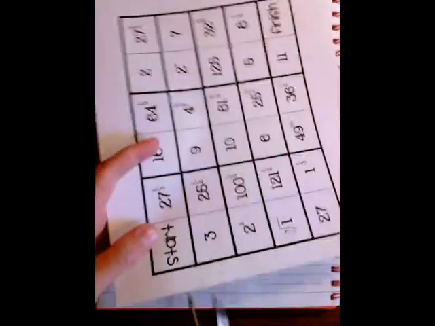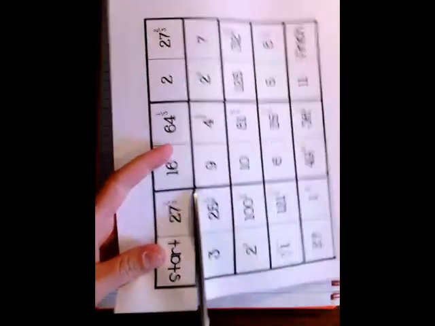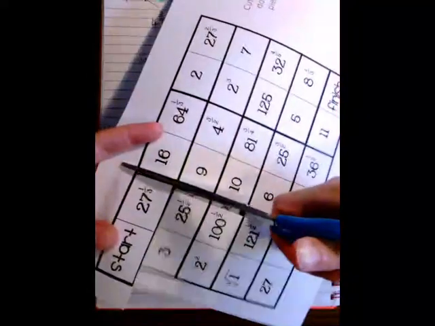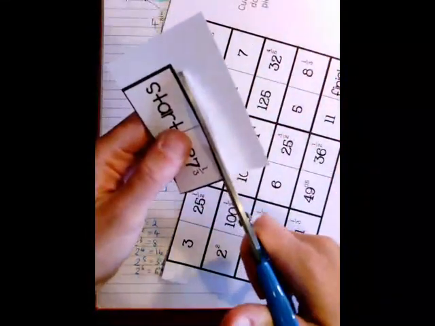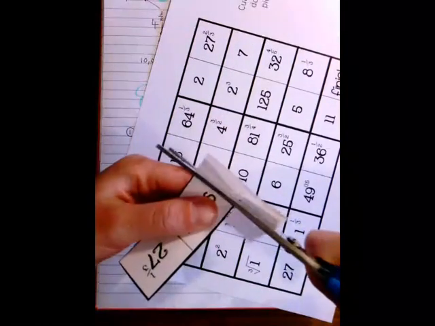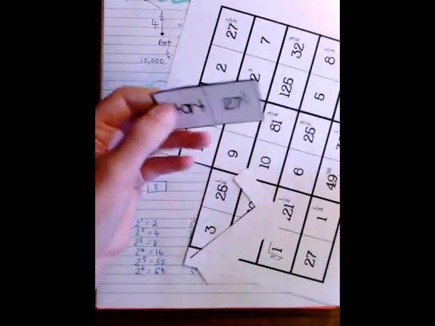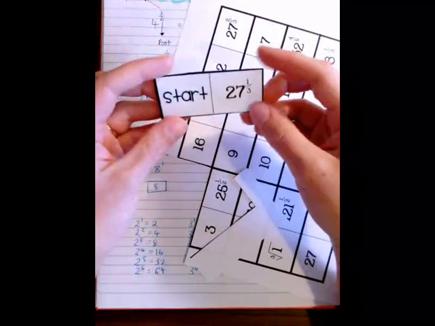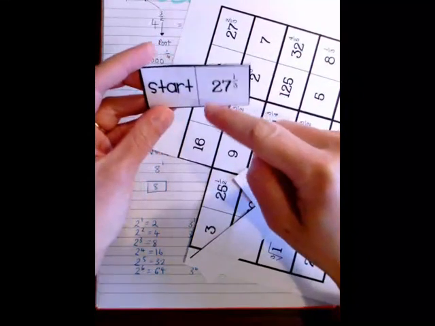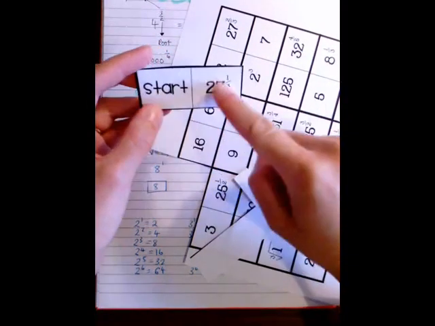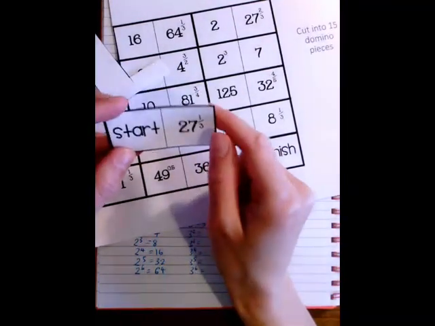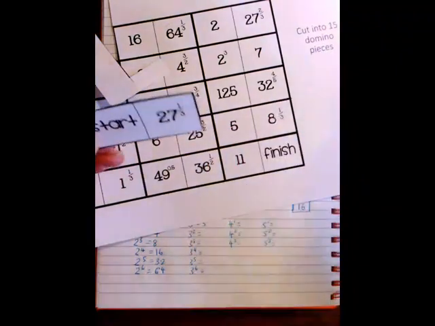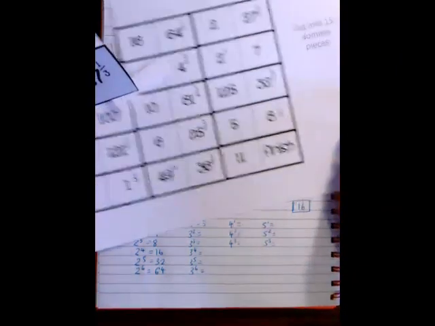So it's each block like this is a dominoes piece. Okay, so you want to have each piece like this. Make sure you don't cut down there. And the plan is to get from the start one, which is this one, all the way to the finish one by matching up questions and answers. Okay, so I'm just going to pause the video and cut mine out, and you can do the same.